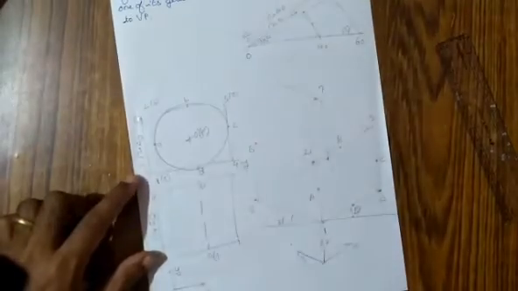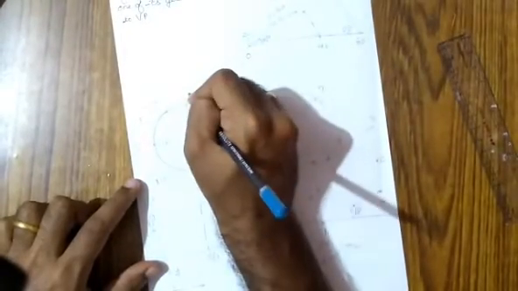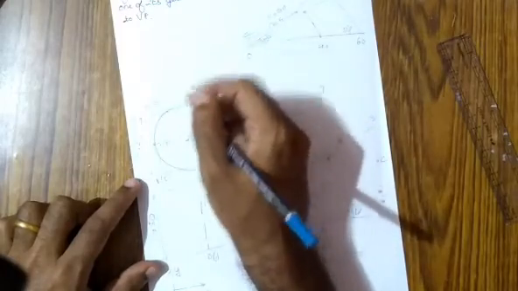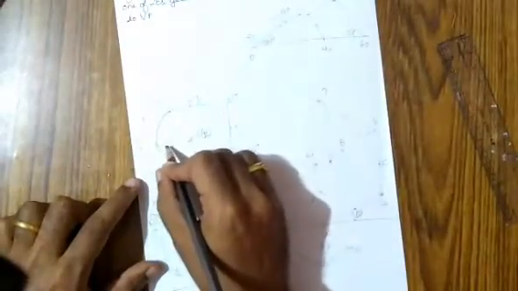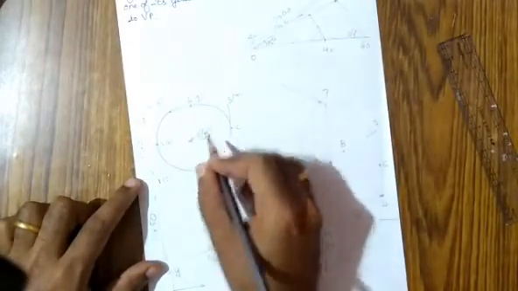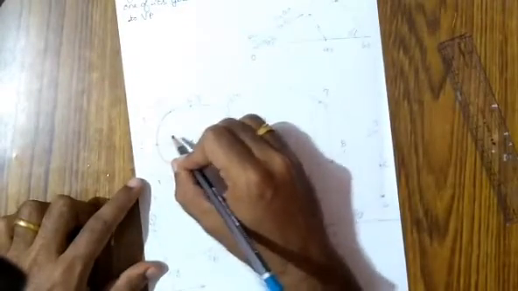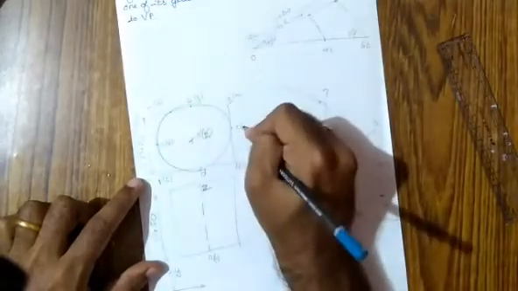Similarly, the circle will be touching the square at the back. So let those points be P, Q, R and S. Okay, so in the back face the points are going to be P, Q, R and S. So P, Q, R and S are on the back side.